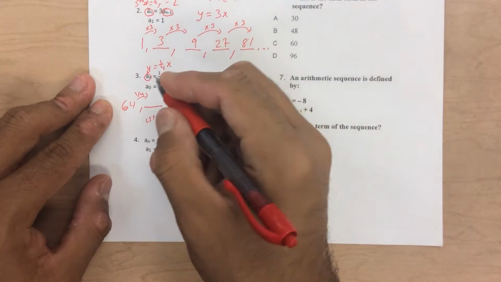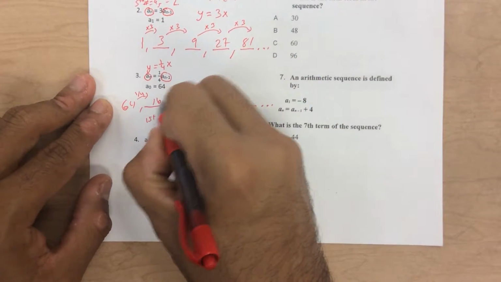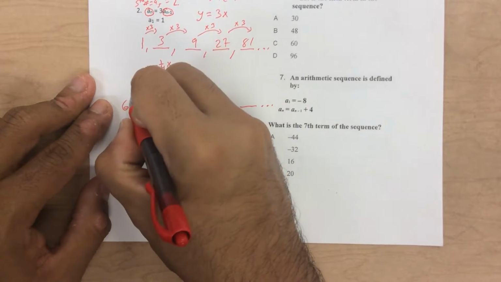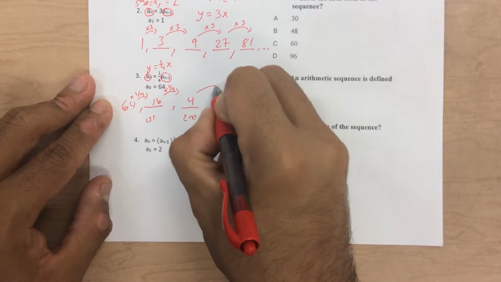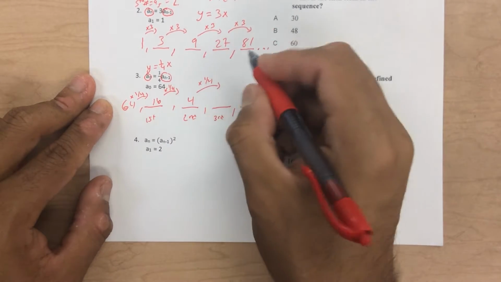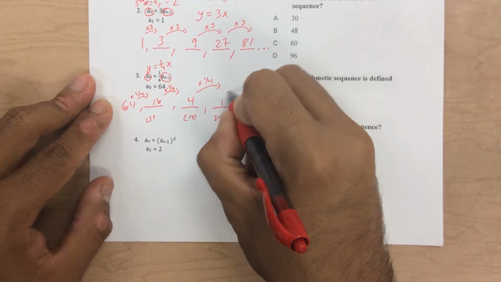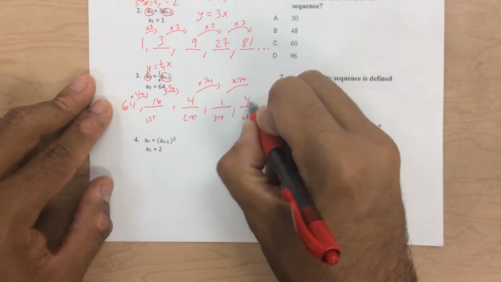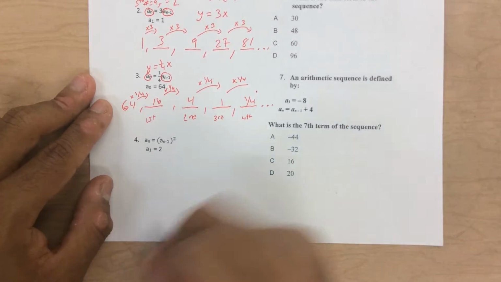64 times 1/4 is just basically 16. 16 times 1/4 is 4. 4 times 1/4 is 1. 1 times 1/4 is 1/4. And then, of course, it keeps going.